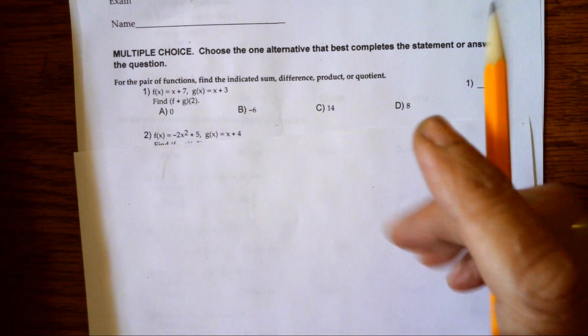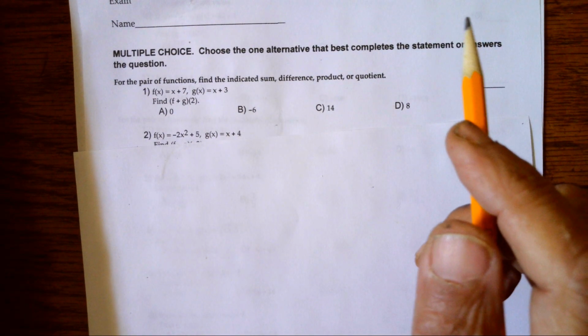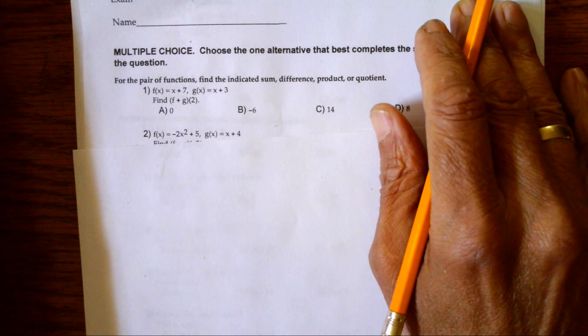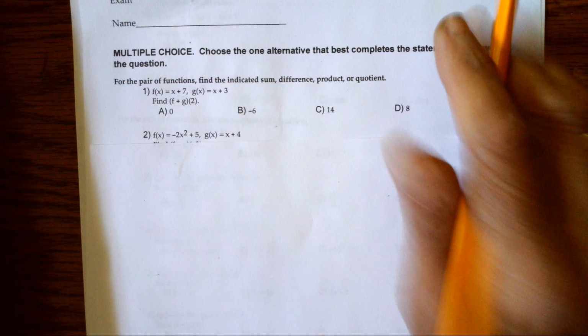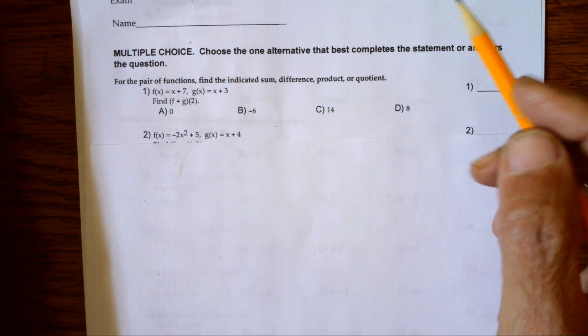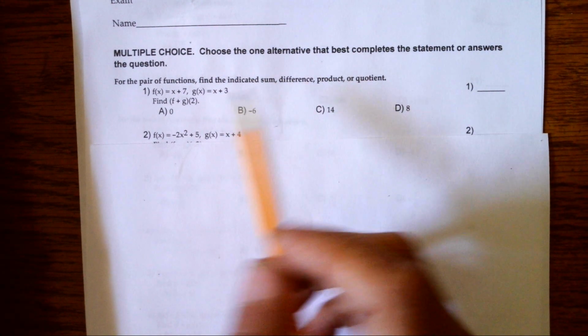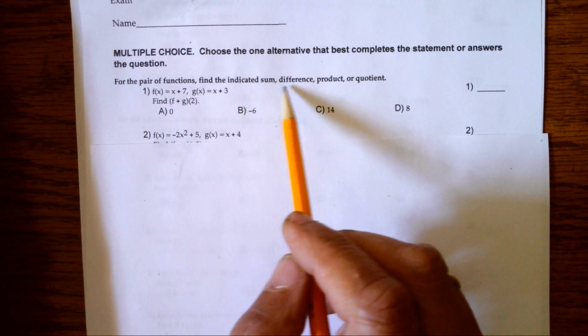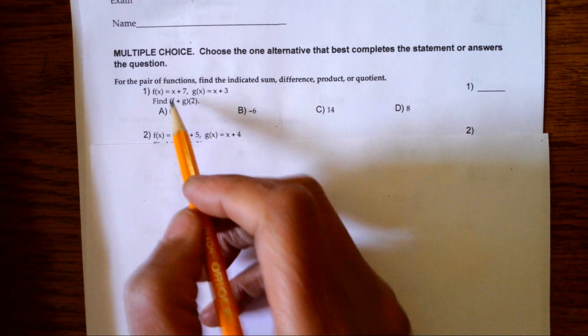Alright, greetings. This is the Exam 3 practice. Getting ready for Exam 3, the practice test. And I'll do these out on a separate piece of paper here because there's not nearly enough room. Alright, for the pair of functions, find the indicated sum, difference, product, or quotient.